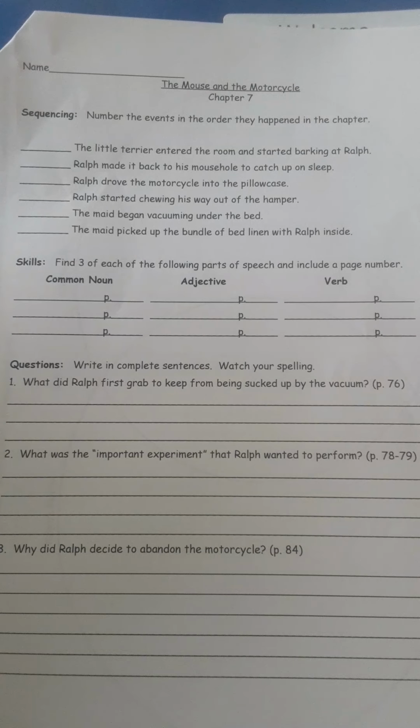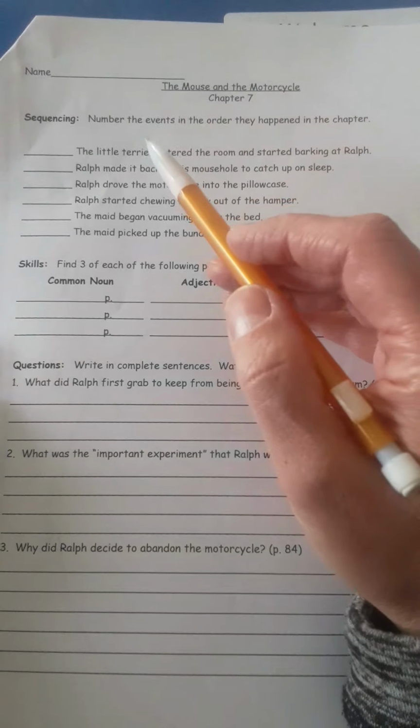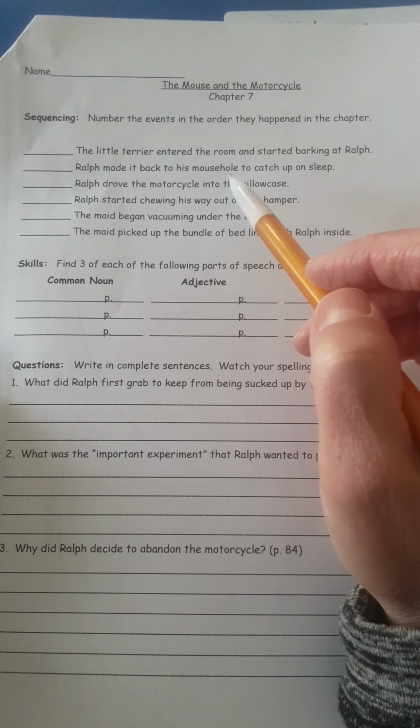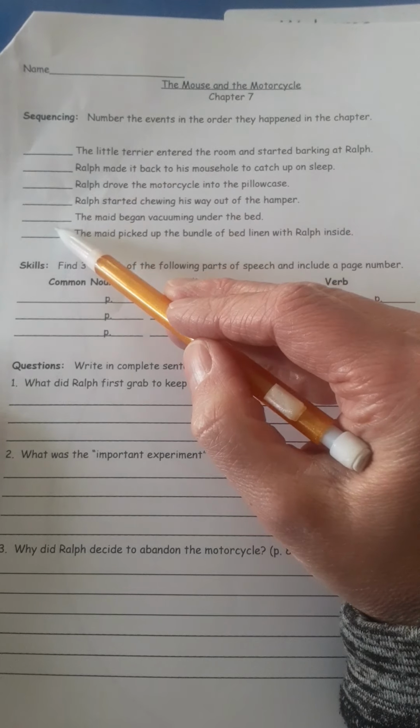We are on chapter 7 of Mouse and the Motorcycle. I hope you are enjoying this story so far. Today's work, you will be sequencing. Sequencing means you need to tell the order in which they happened. So you are just going to put them in order.